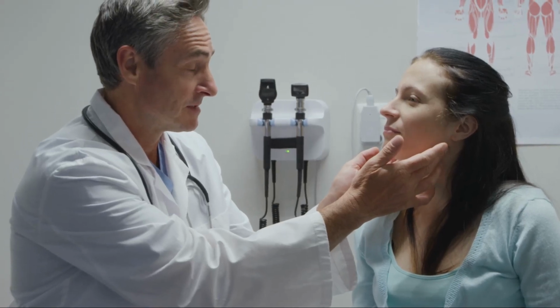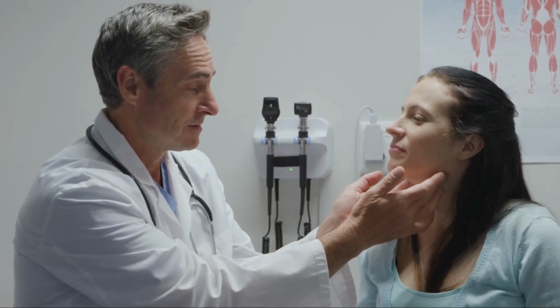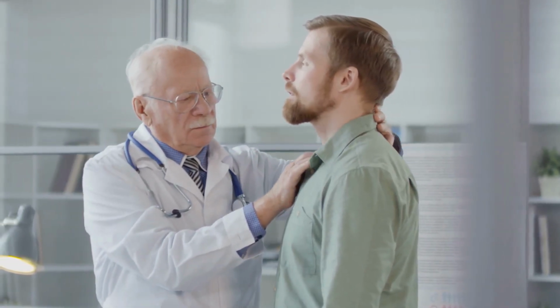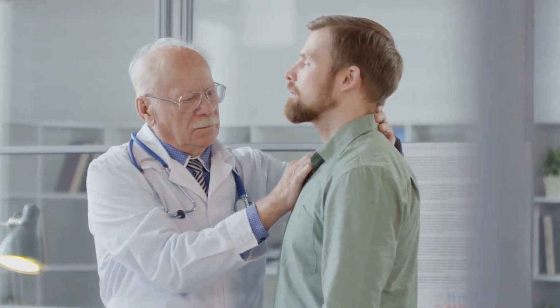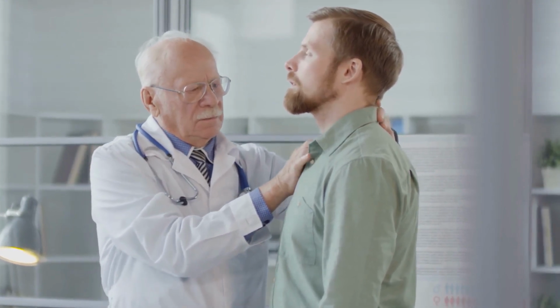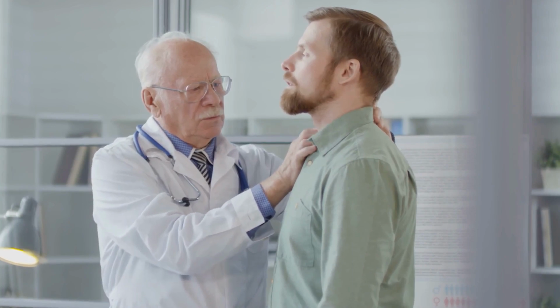Following the medical history review, we then proceed to a thorough physical examination. This isn't your typical checkup. We're looking closely at the patient's general appearance, body habitus, facial features, and neck mobility. Each of these aspects can provide clues about the ease or difficulty of airway access.